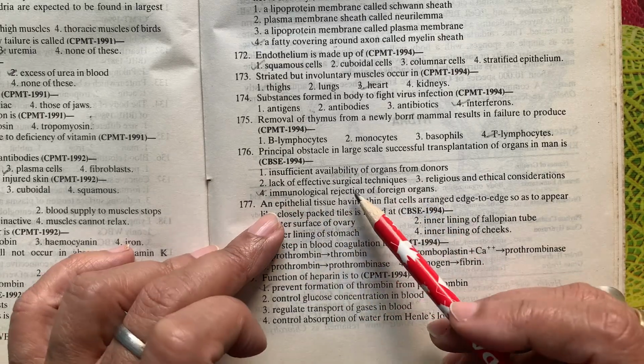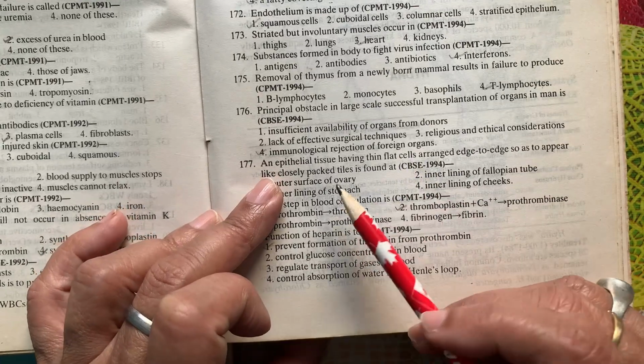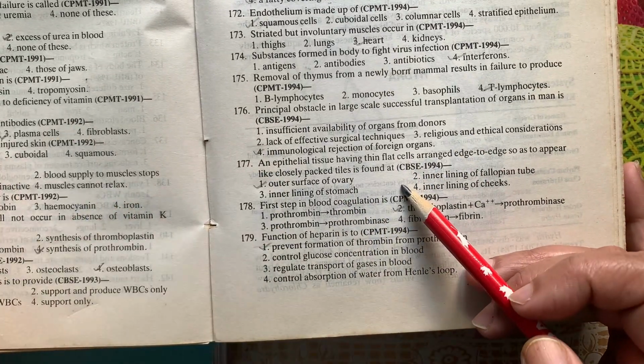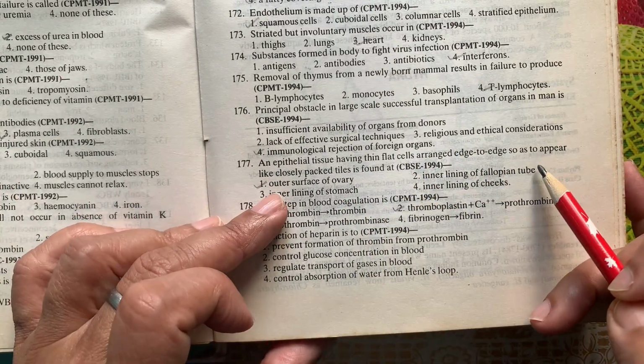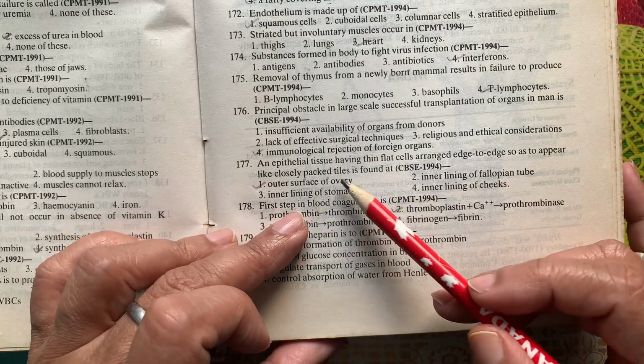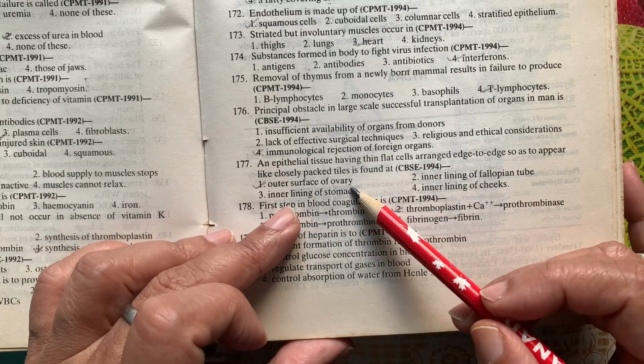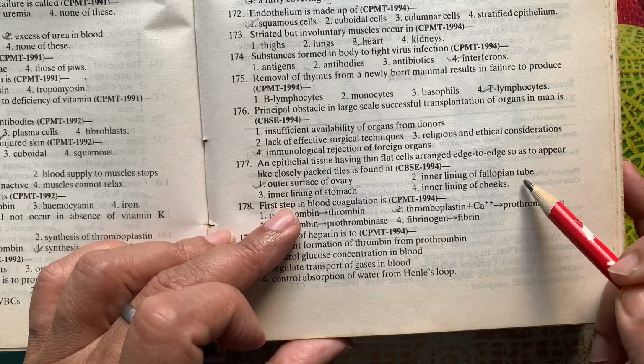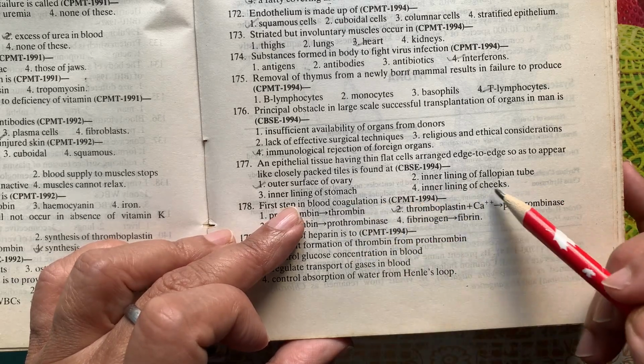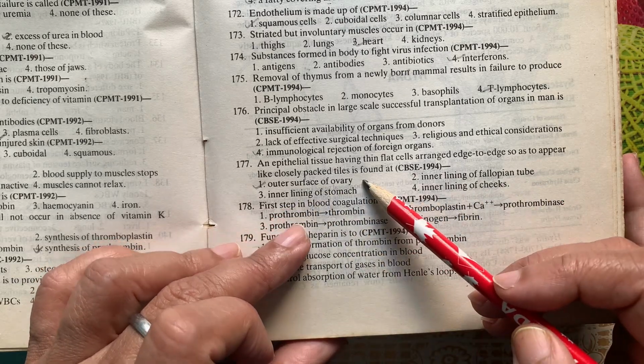It is immunological rejection of foreign organs. Epithelial tissue having thin flat cells arranged so as to appear like closely packed tiles is found in: outer surface of ovary, inner lining of fallopian tube, inner lining of stomach, inner lining of cheeks. It is outer surface of ovary.